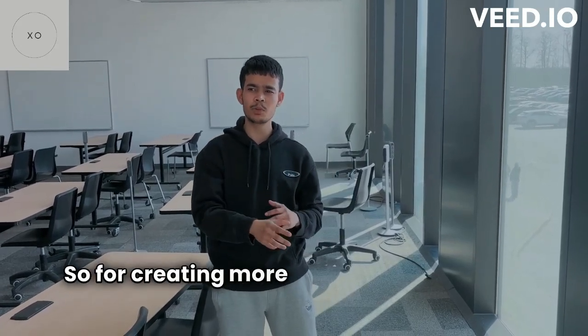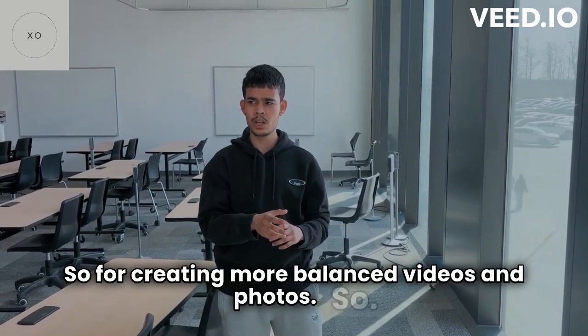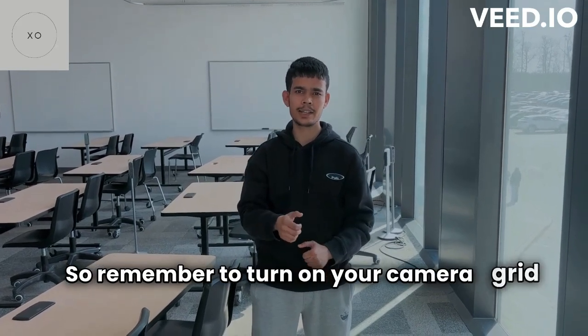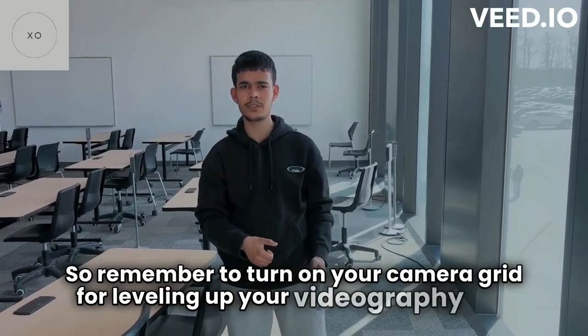So for creating more balanced videos and photos, remember to turn on your camera grid for leveling up your videography game.